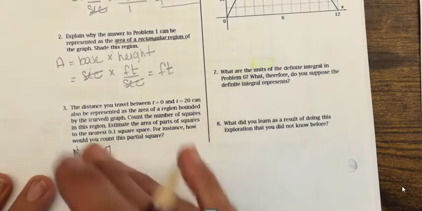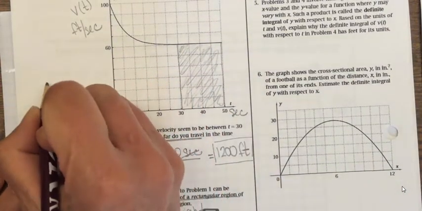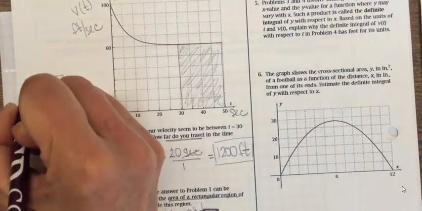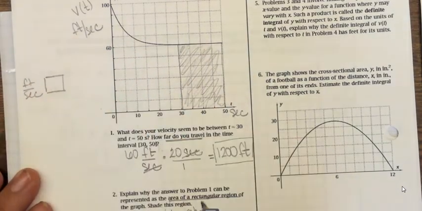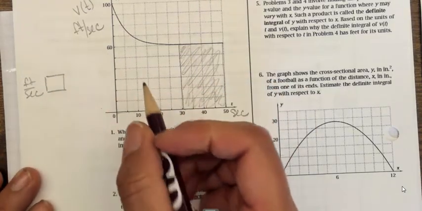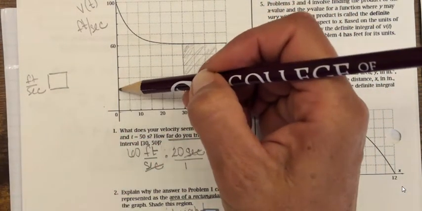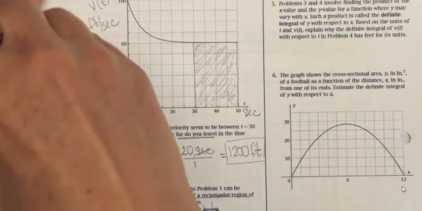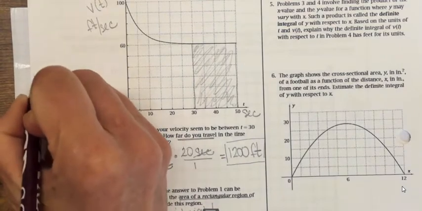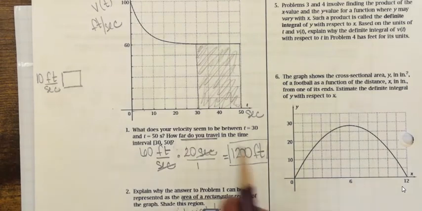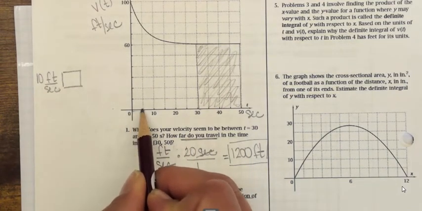Now, again, in this graph, let's think about just one square. The height is feet per second, and the width of one square is 5 seconds. Oh, and what's the height? 10, 20, 30, 40, 50, 60. The height is actually 10 feet per second. You have to look at those units. I guarantee that you'll make mistakes on that. And the width is 5 seconds.